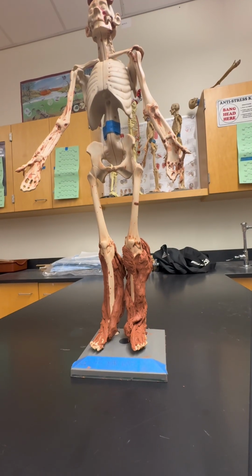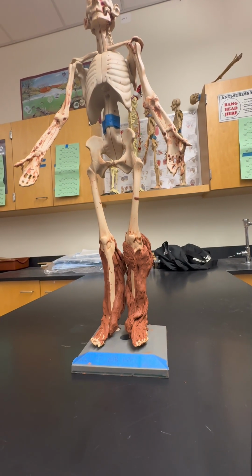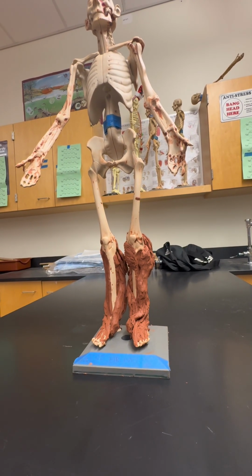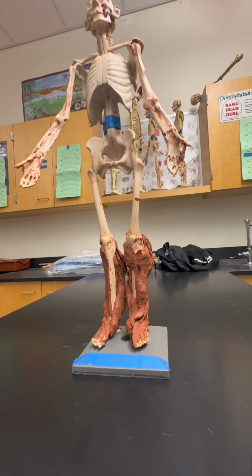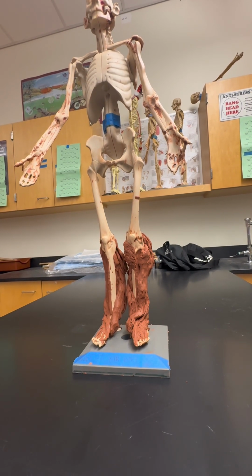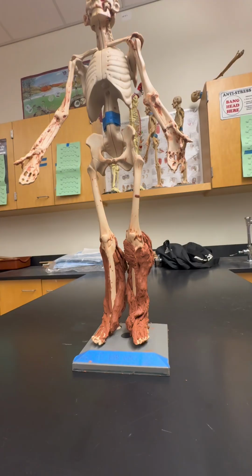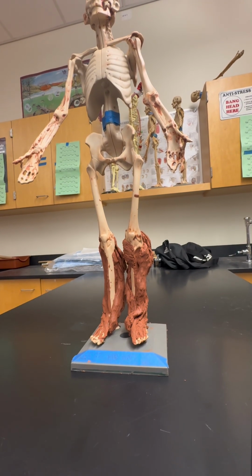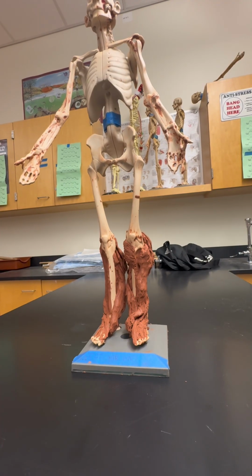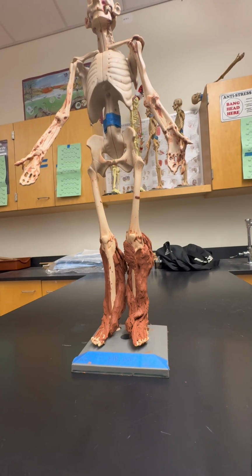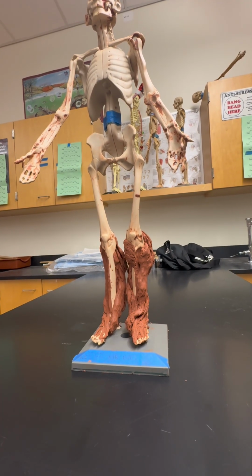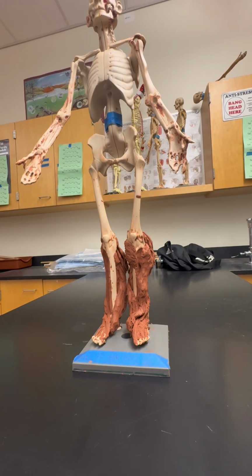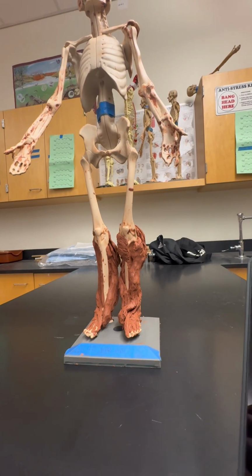In the posterior compartment, the gastrocnemius originates from the femur and inserts into the calcaneus via the Achilles tendon. It plantar flexes the ankle and flexes the knee. The soleus originates from the tibia and fibula, inserts into the calcaneus, and plantar flexes the foot.